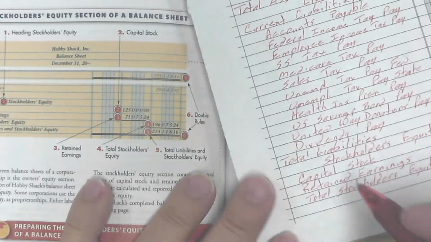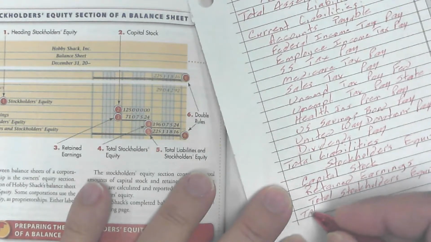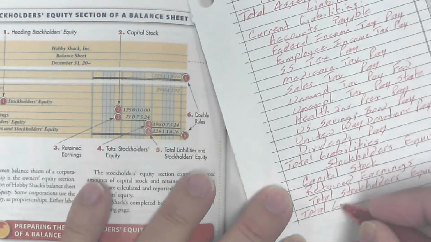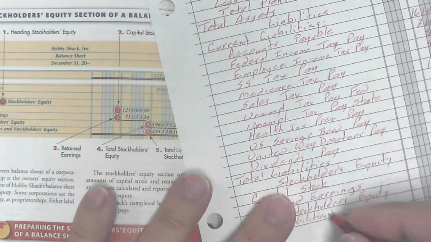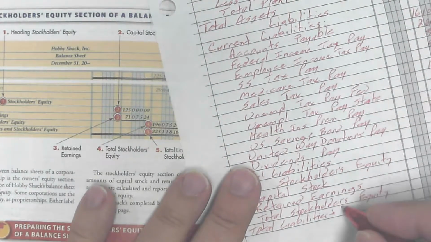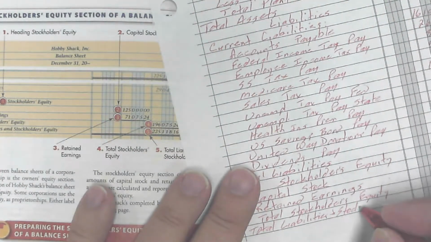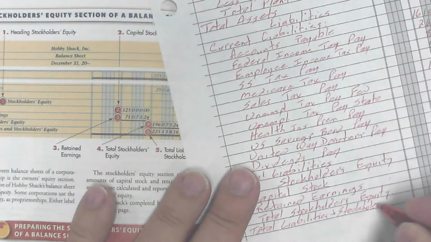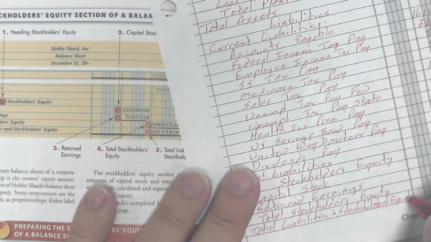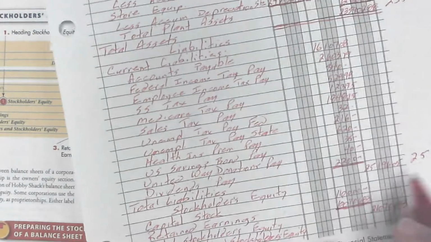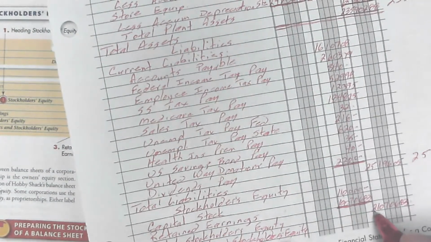So I'll go ahead and write this on here. Total liabilities and stockholders' equity. Then I'll draw a line.